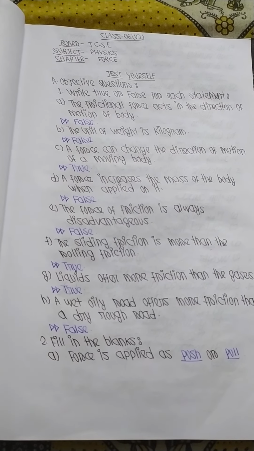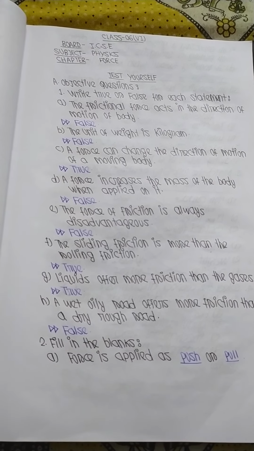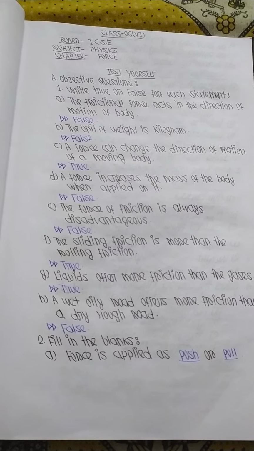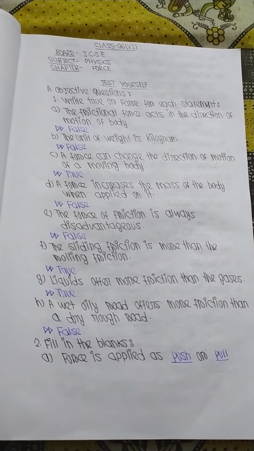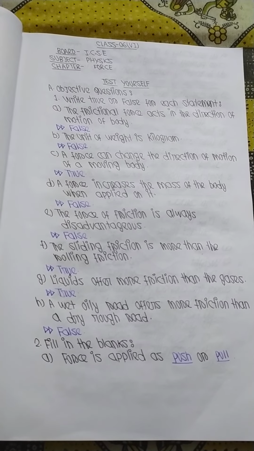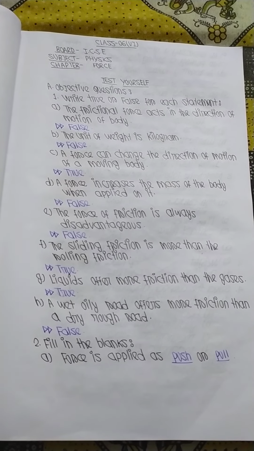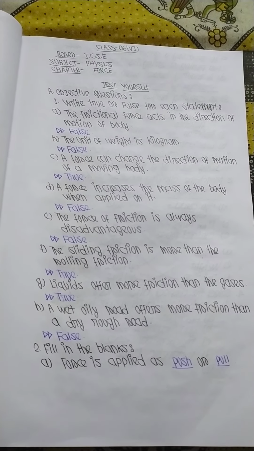Statement F. The sliding friction is more than the rolling friction. This is true. Statement G. Liquids offer more friction than the gases. It is true. Statement H. A wet oily road offers more friction than a dry rough road. It is false.